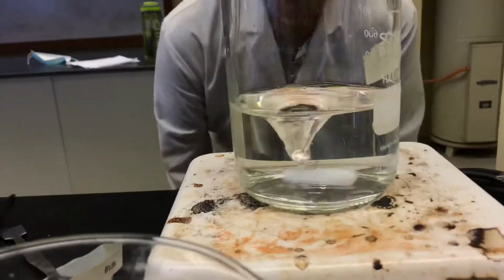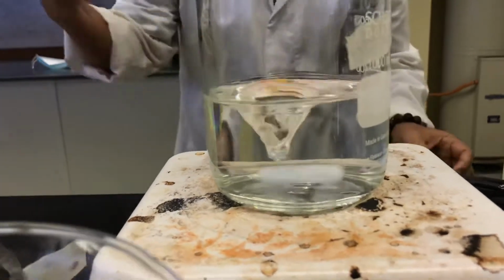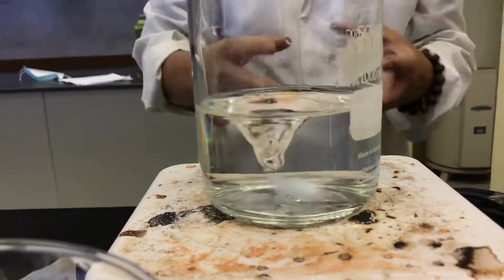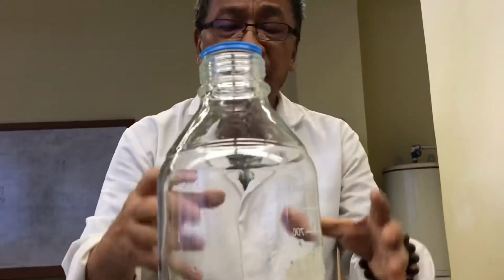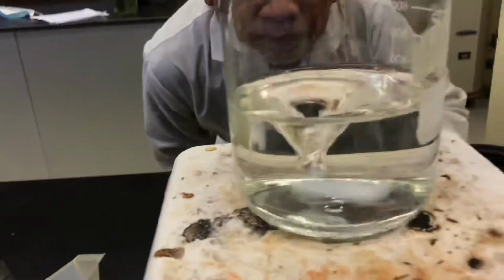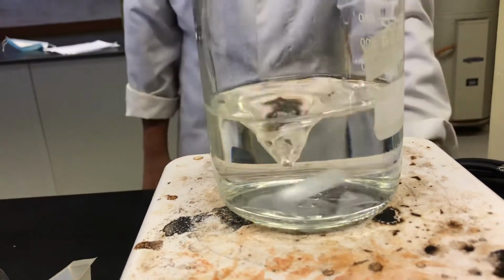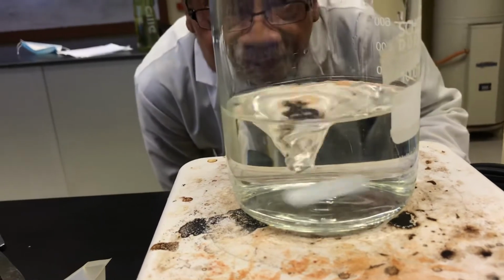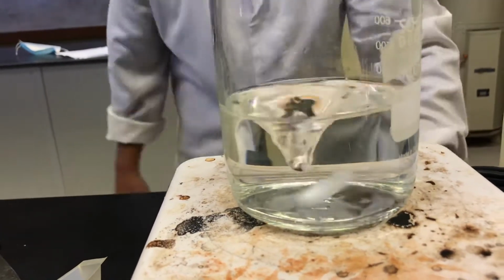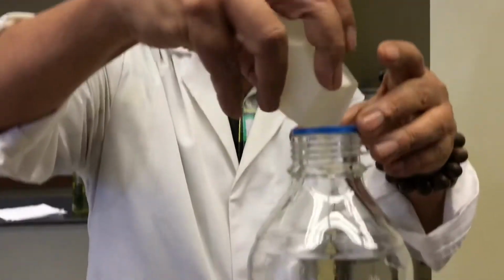Then make sure that everything dissolves. Don't put the next one before it all dissolves. It will come out cloudy, not clear water like this. Yeah. I think that's okay. Then you go to the next one.